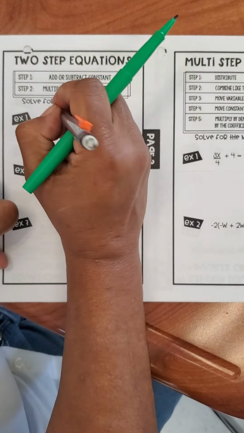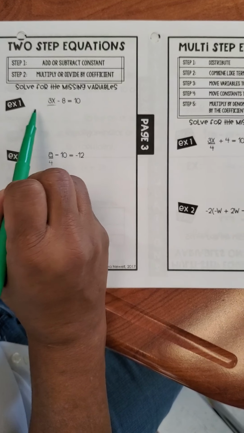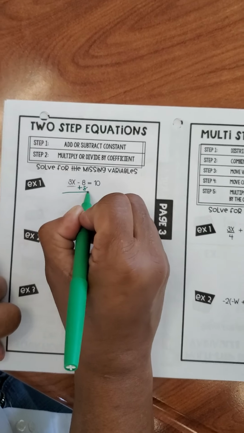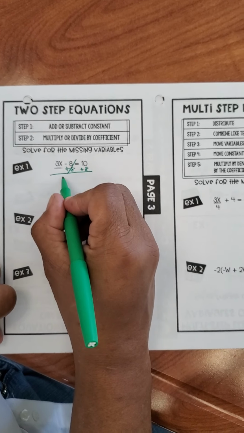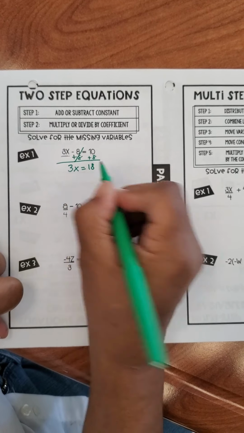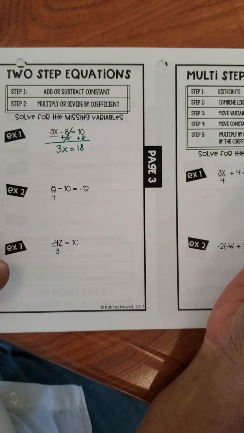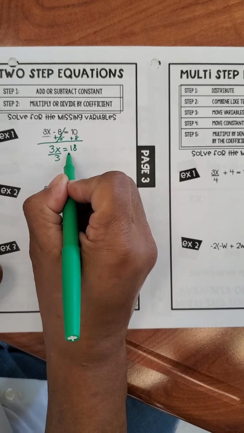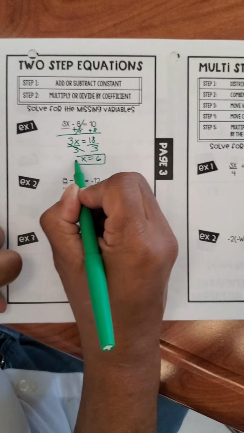To get 3x by itself, we have to get rid of that negative 8. How do we get rid of the negative 8? By doing the opposite. We're going to add 8 to both sides. That's step 1. Bring down my 3x. It's equal to 10 plus 8, which is 18. Now we have to multiply or divide by the coefficient. Since these two are multiplying, I'm going to use division. x is equal to 6.